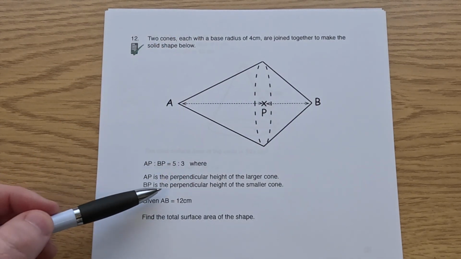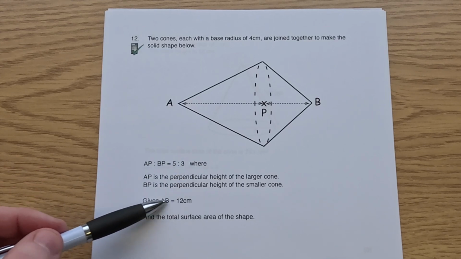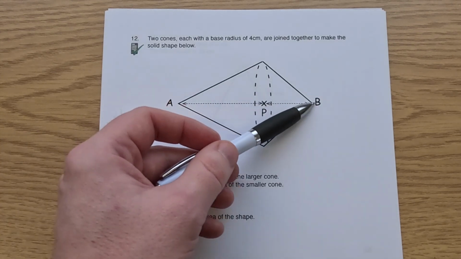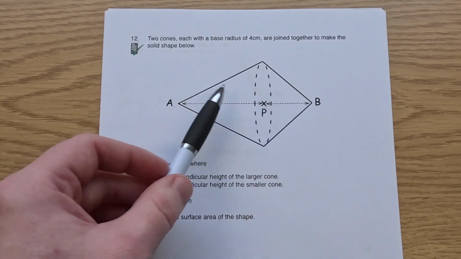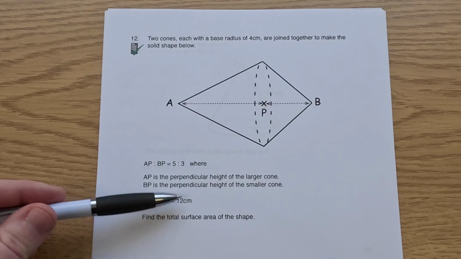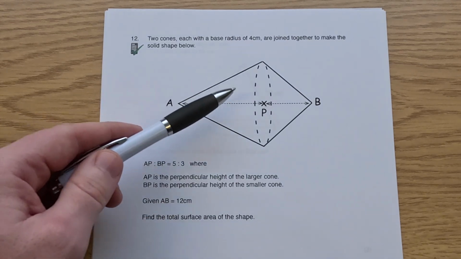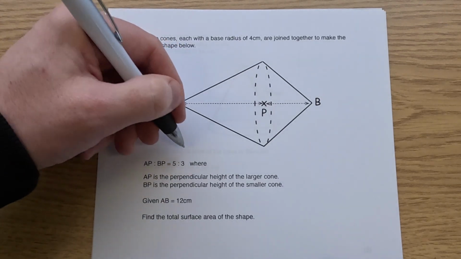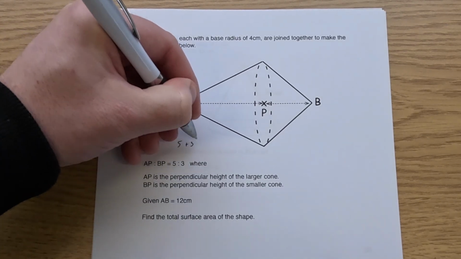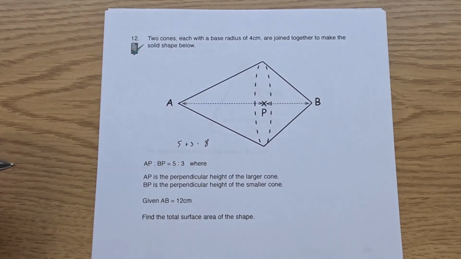So I'm going to start off by looking at this ratio. We've got AB is 12 centimeters, so here to here is 12 centimeters, and the ratio of AP to BP is 5 to 3. So let's share 12 centimeters in the ratio of 5 to 3, and then we can work out that distance and that distance. So let's do that. Let's add together the parts in the ratio. 5 parts plus 3 parts is equal to 8 parts. So it's 8 parts altogether.